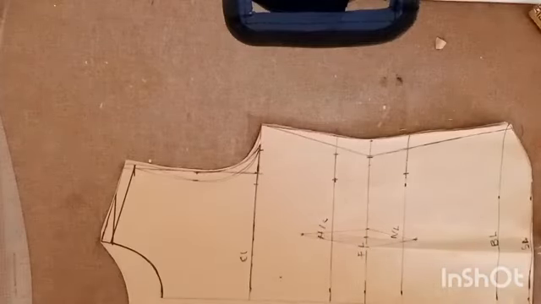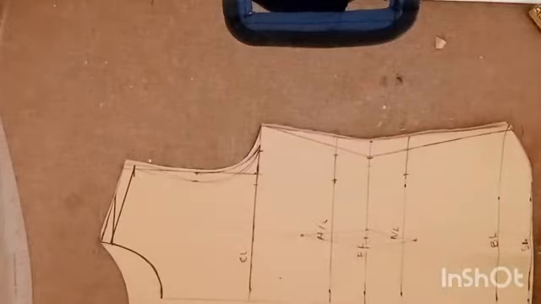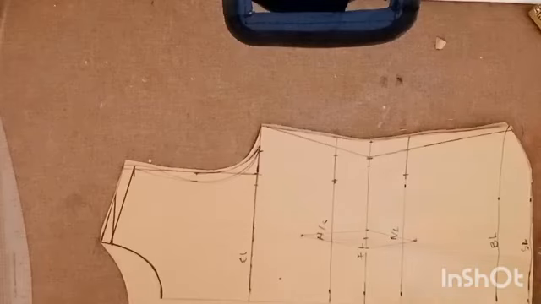I did not do it in this part, but you go ahead and trim off your front armhole, so that you have all the armholes as it should be.